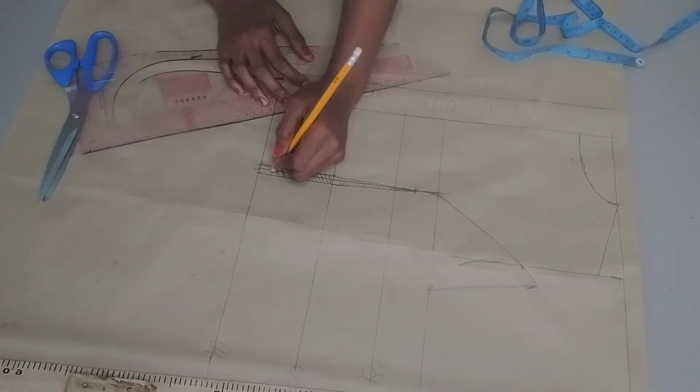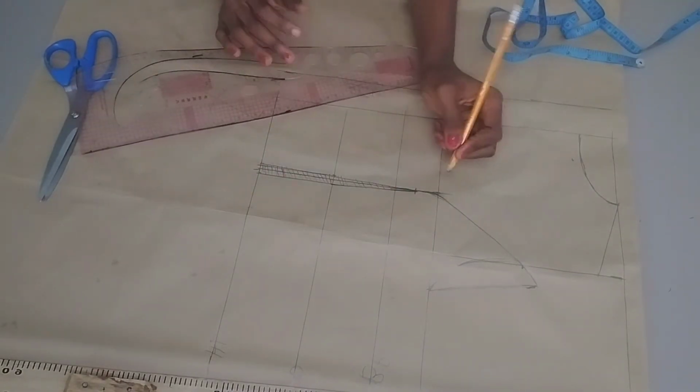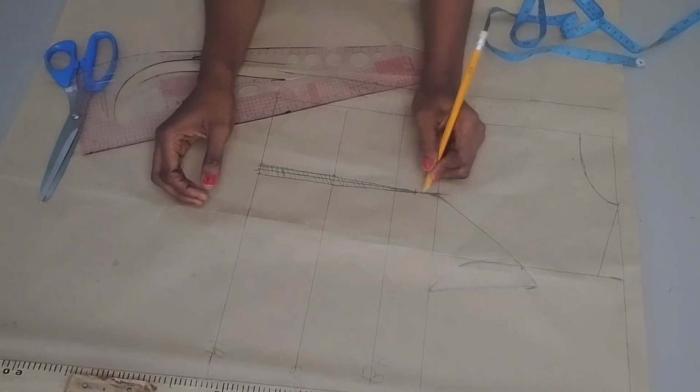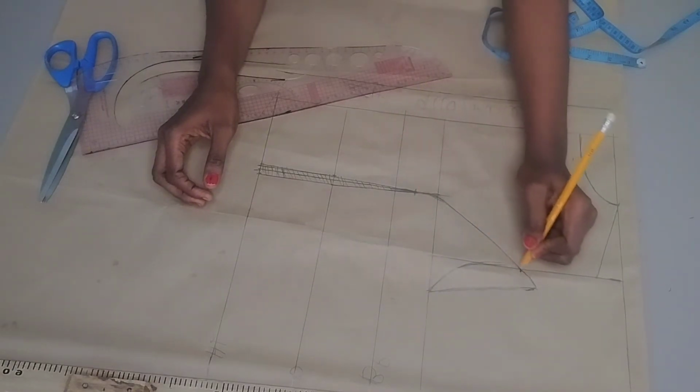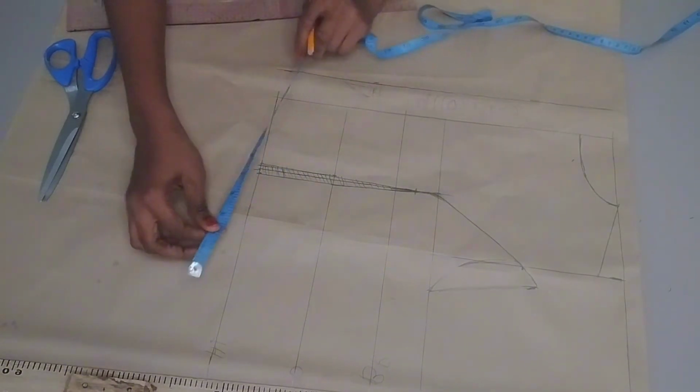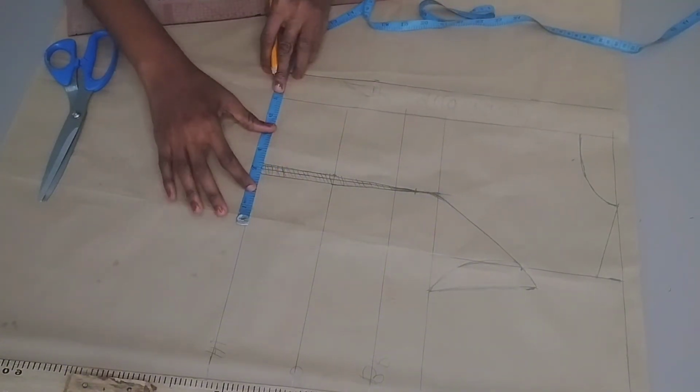So I went ahead to just mark out that area because I'm going to cut it out while cutting. So this is just to make it not be puffy around that area because of the way our back is.